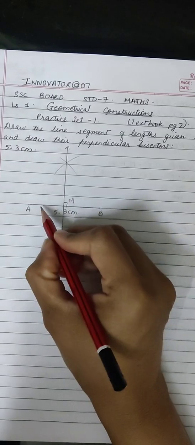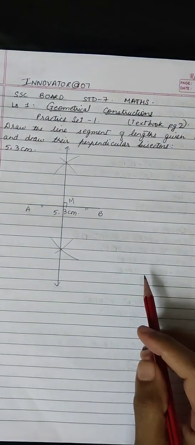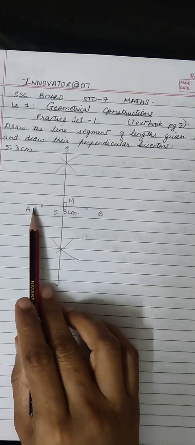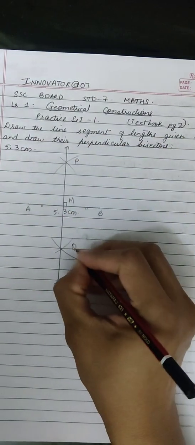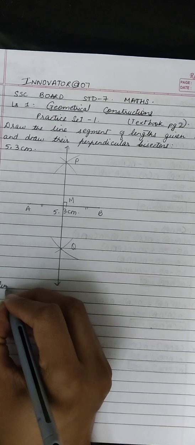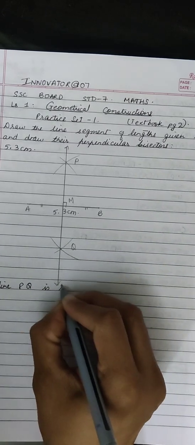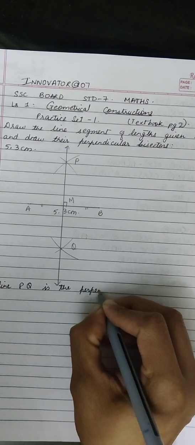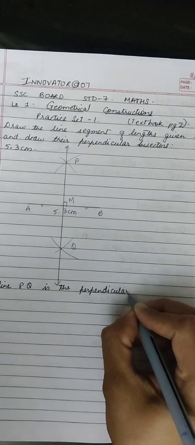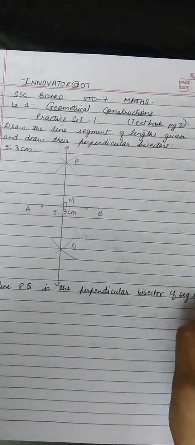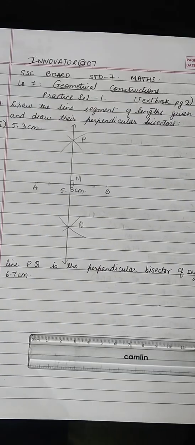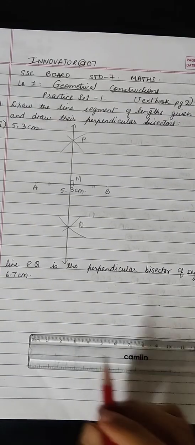I am naming it as M. Later on, if you check the side, this AM will always be equal to MB. So what can I say? If I name the line as PQ, so I will say line PQ is the perpendicular bisector of seg AB.